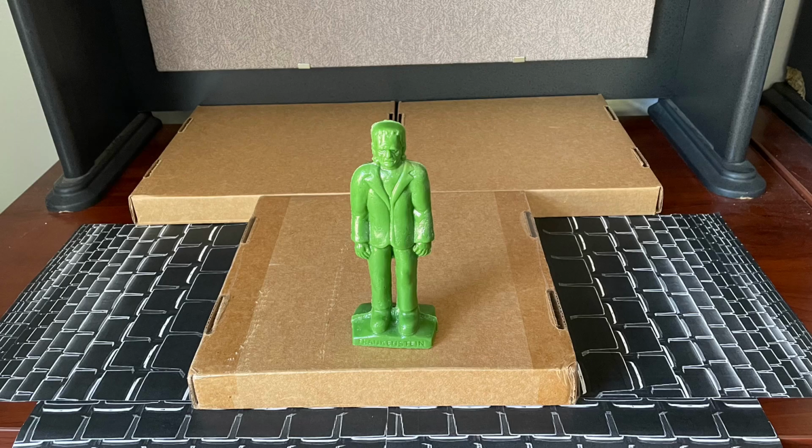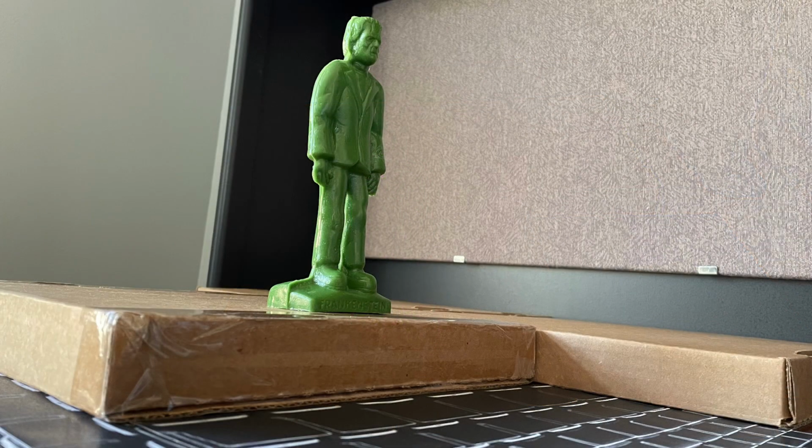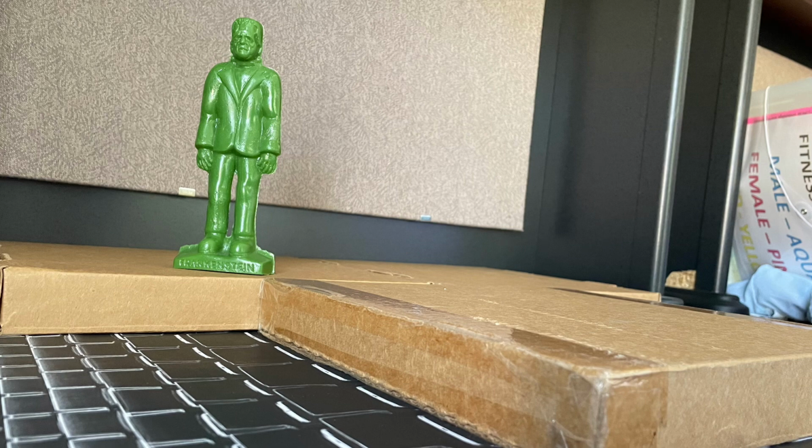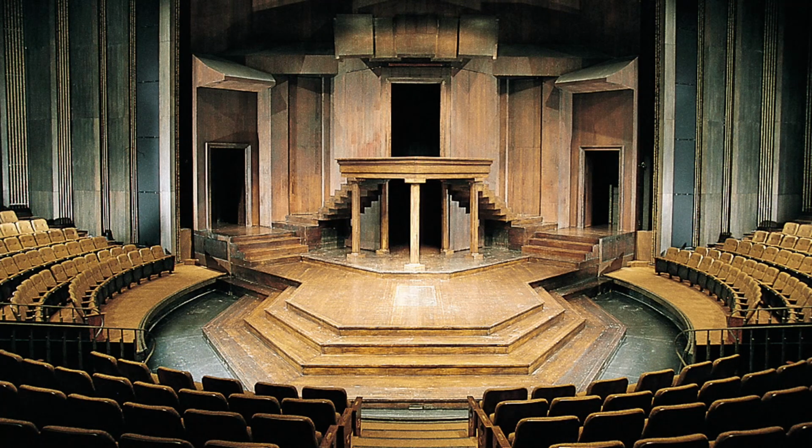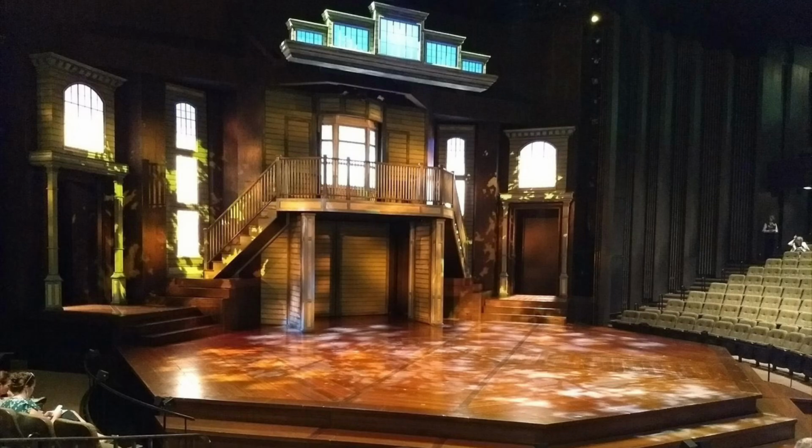And this leads us into our second stage design, thrust stages. Thrust stages are similar to proscenium stages. However, instead of the stage ending where the archway of the proscenium would typically end, a section of the stage juts out towards the audience, and this adds a much more varied viewing angle for the audience. There can be a variety in the shape and angles that the thrust section creates. However, it must always jut into the audience where seats would typically be if it were a proscenium stage.